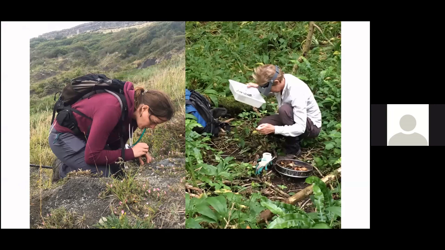There's an awful lot you can achieve by ground searching. There's a couple of different methods here. My colleague on the left is using a pooter to poot up spiders. She's disturbing the vegetation and seeing what scuttles away, and then being very, very quick and pooting up the catch.